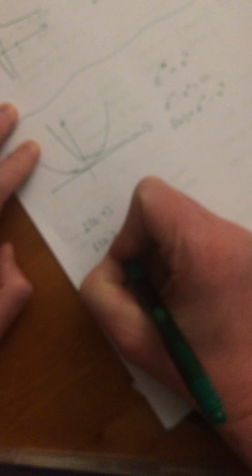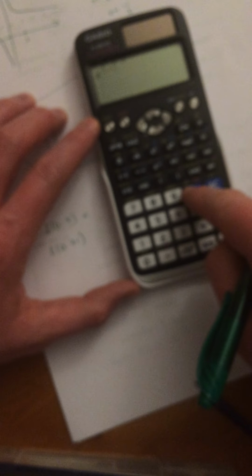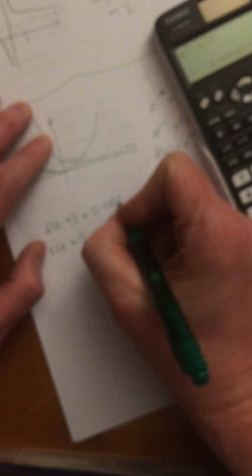Right, now show that it's got a root between 0.7 and 0.71. Well, this is just what we've been doing on our calculator. So let's work out f of 0.7 and let's work out f of 0.71. Okay, so f of 0.7 is e to the minus 0.7, take away 0.7 squared equals, that's a positive number.